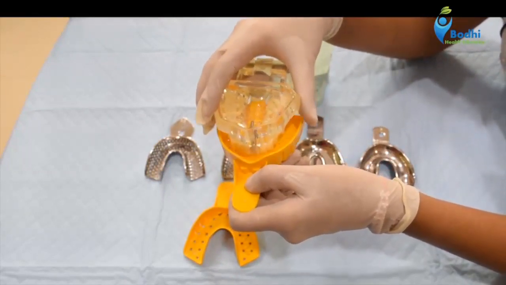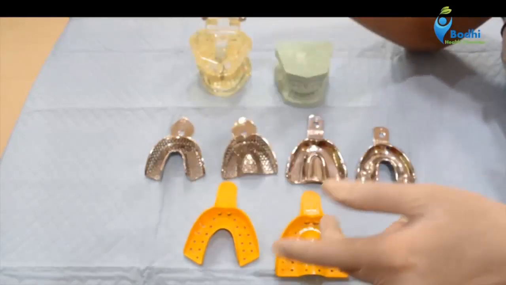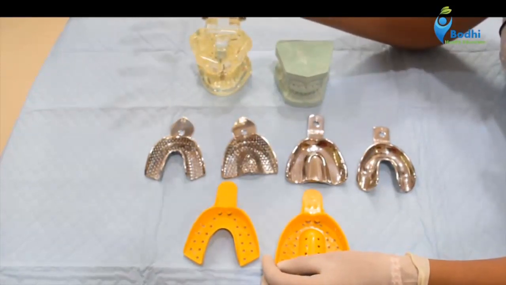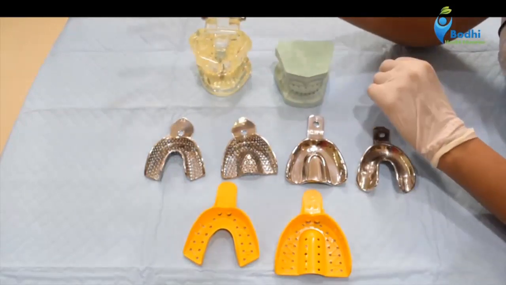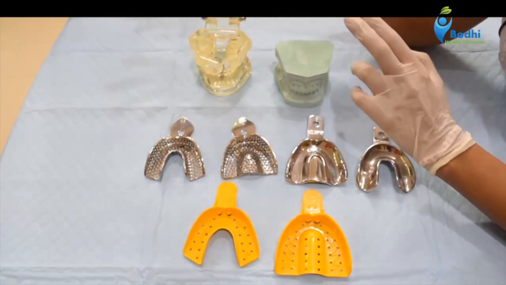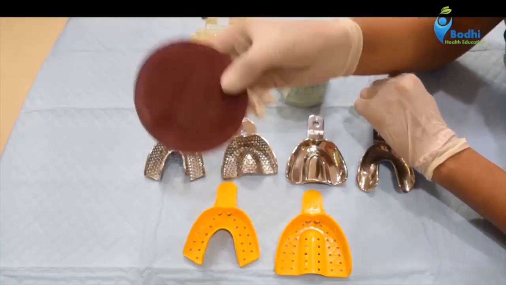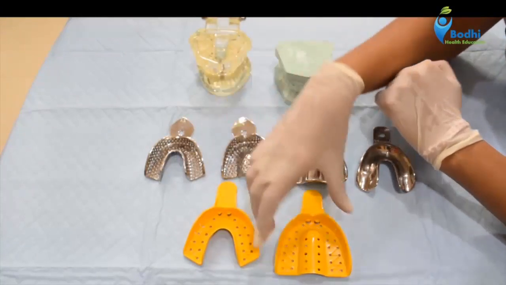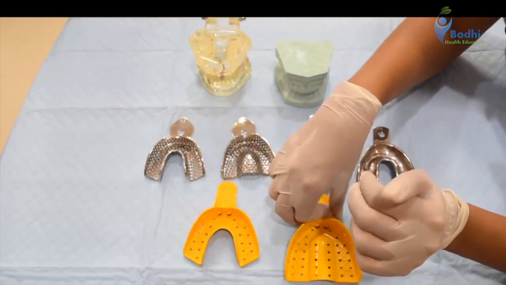Impression trays can be used to carry various kinds of impression materials. I'm sure by now you know the various kinds of impression materials. Alginate is a very commonly used impression material in dental clinics. You should know how to mix alginate as well. Then there is another impression material, which is impression compound. So impression trays are used to basically carry the impression material.